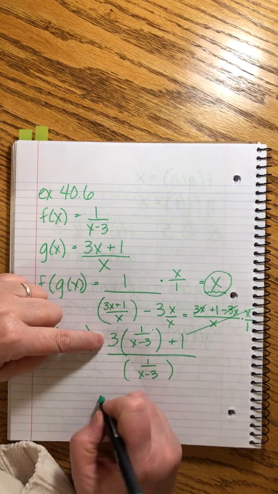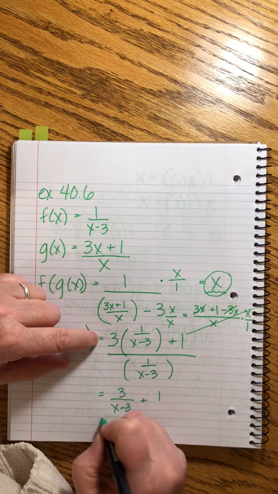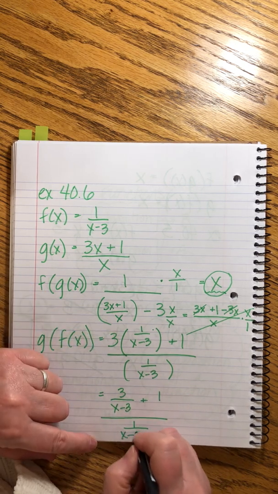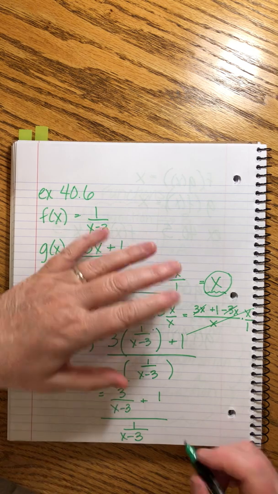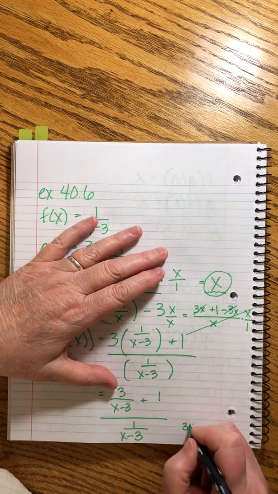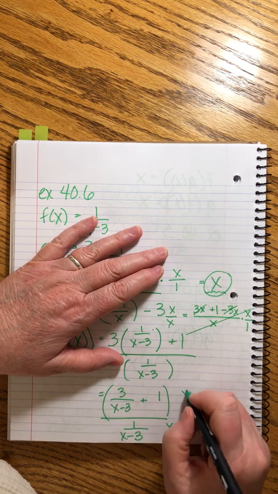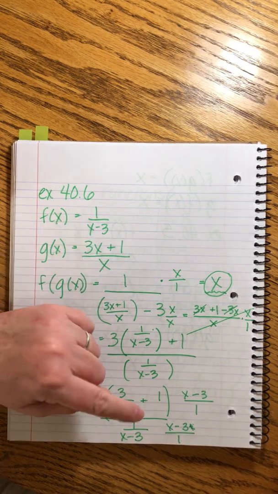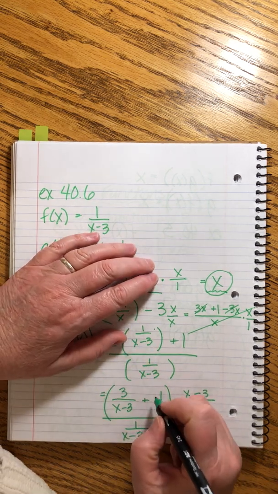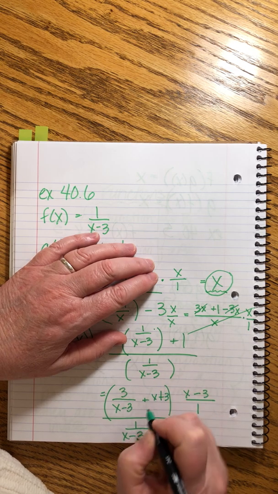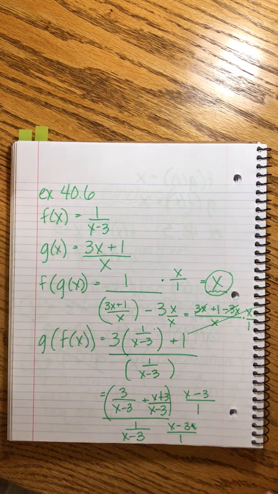Okay, so this then becomes 3 over x minus 3 plus 1, all over 1 over x minus 3. So we're having to call in our complex fraction work. I'm going to flip this. Oh, I'm sorry, x minus 3 over 1. So I want to multiply this whole thing by x minus 3 over 1. In order to do that, I have to make these denominators match first. So this is going to be x minus 3 over x minus 3.